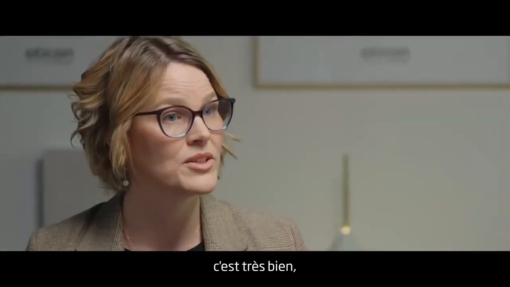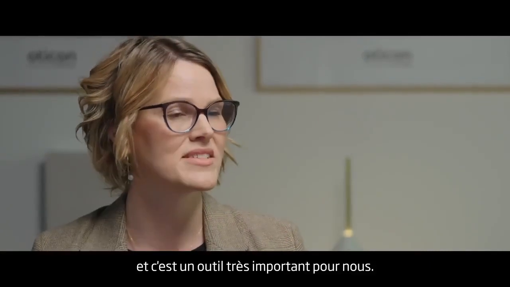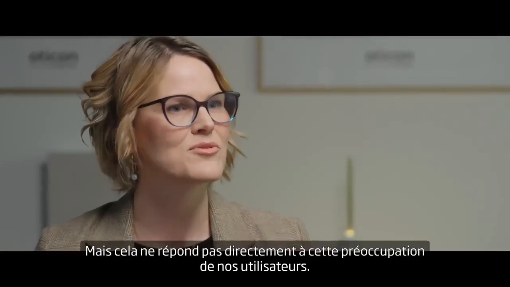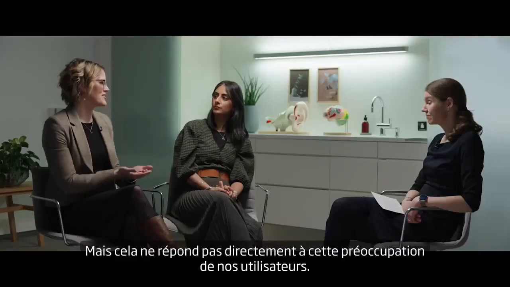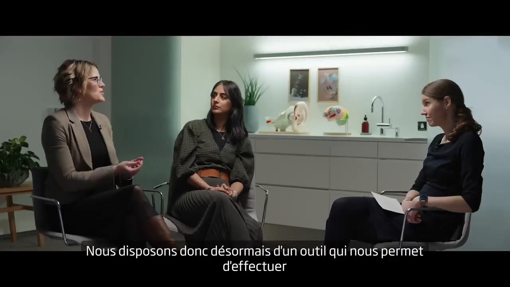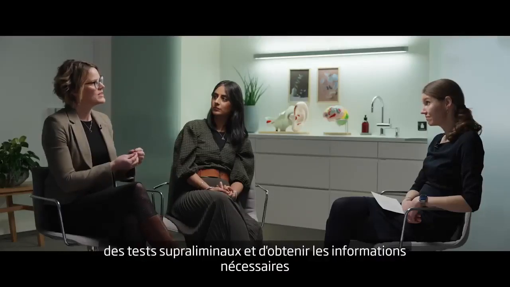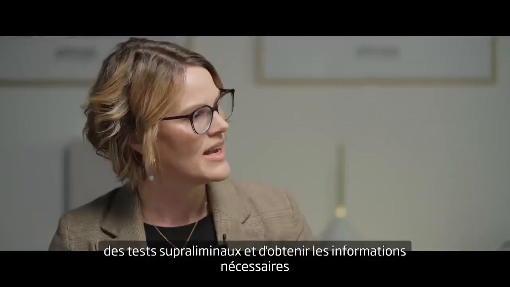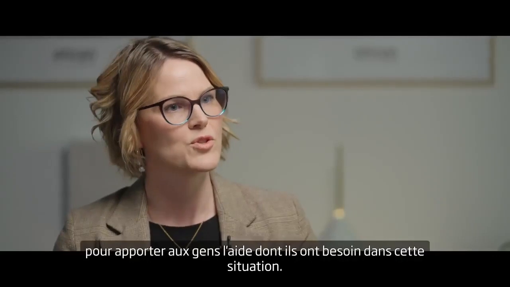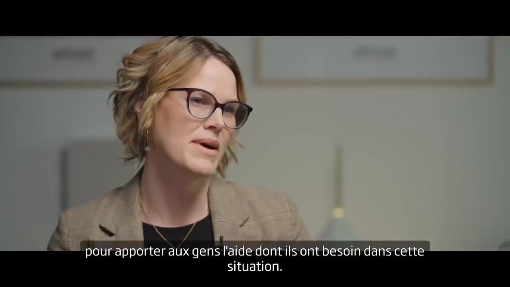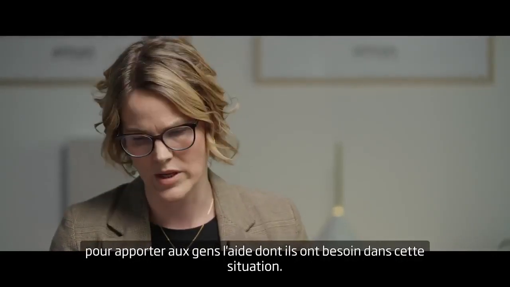And that's all well and good, and it's a very important tool for us to have, but it doesn't directly address this concern that our users have. So we now have a tool that we can use to test above threshold and get that information to give people the amount of help that they need in this situation.